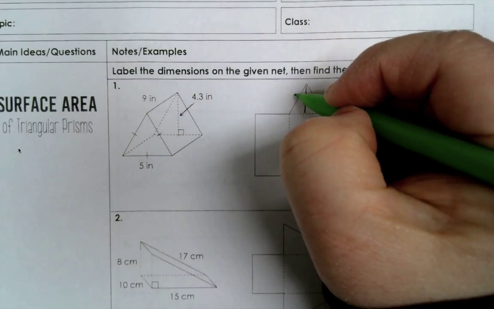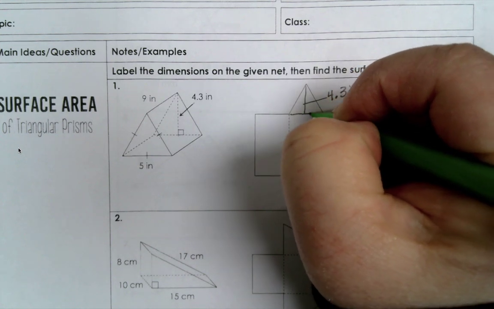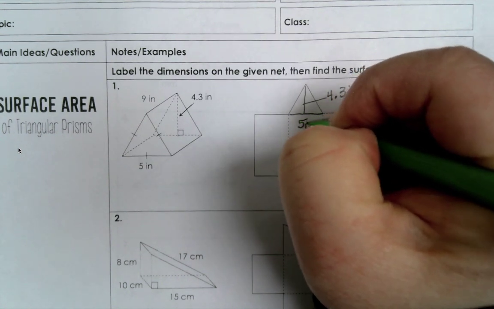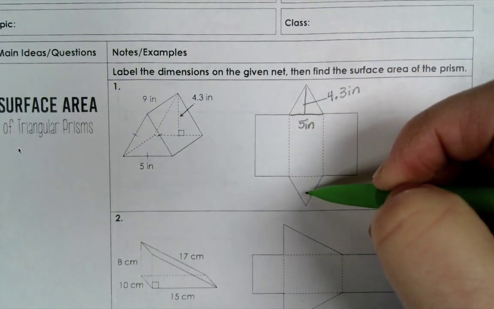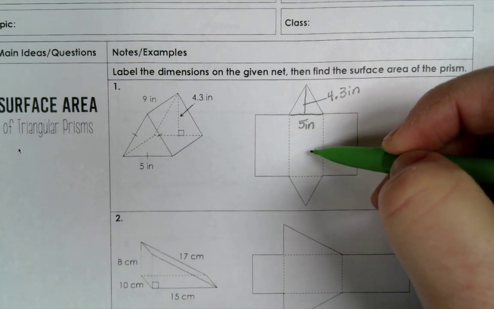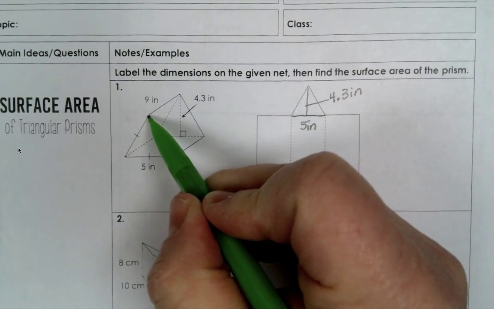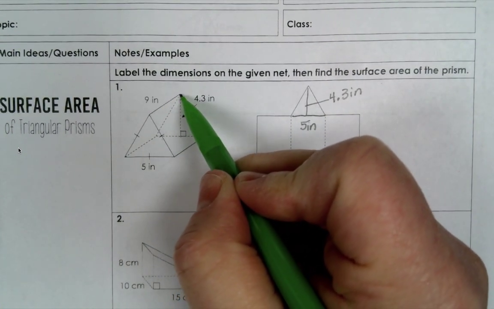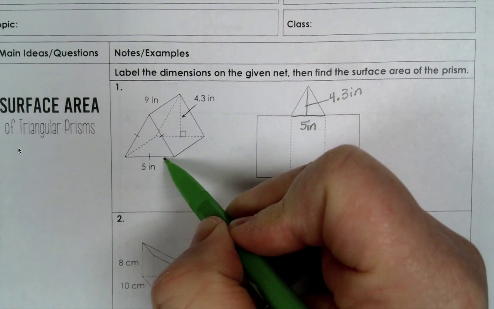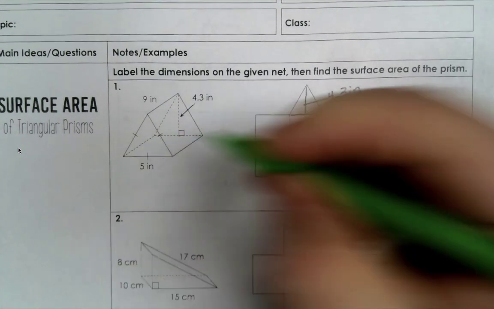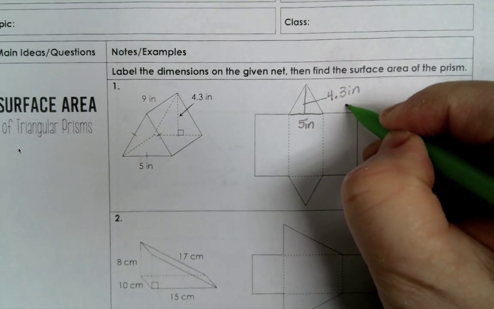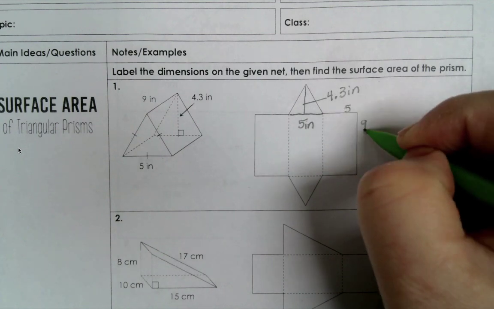So the base is 5 inches. Then I have a rectangle that has an edge that is 9 inches and a side that is 5 inches, so 9 by 5.